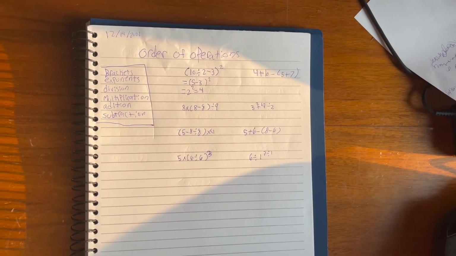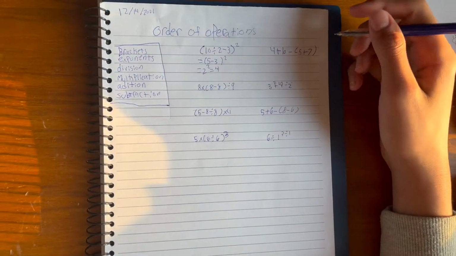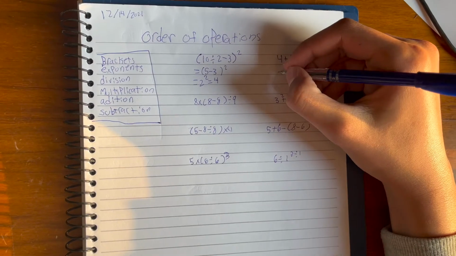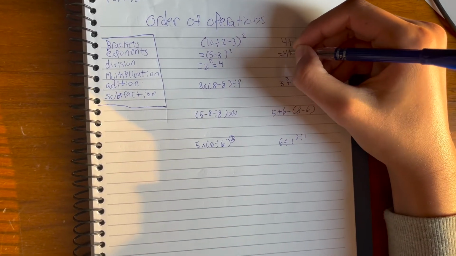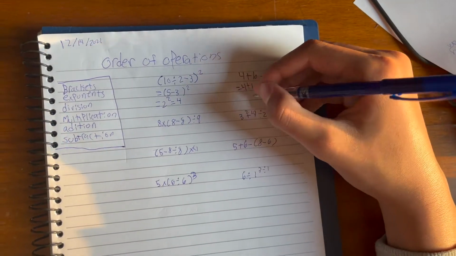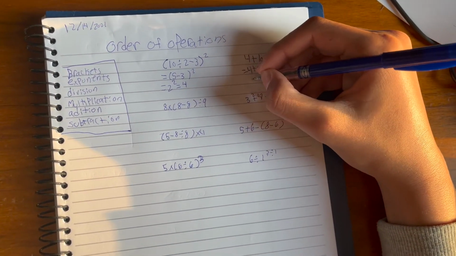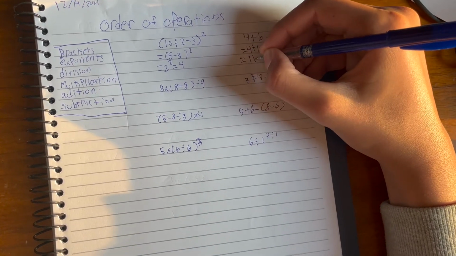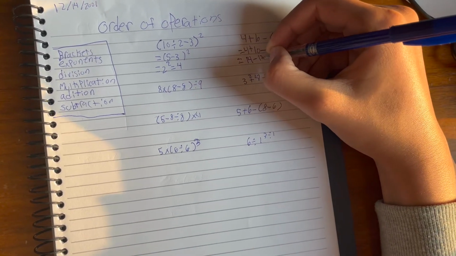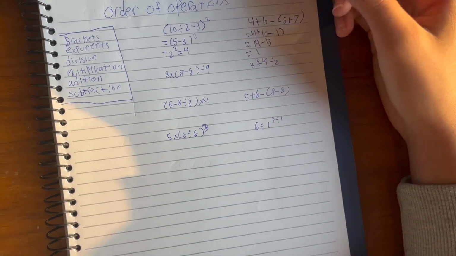Our next problem is 4 plus 10 minus bracket 5 plus 7. So according to the order of operations, we are going to do the brackets first. So we're not going to change 4 plus 10. It's going to be the same as it was, minus 13. And then now that we can do that, we're going to do the addition and then the subtraction. So then we're going to bring it down. It's going to be equals 14 minus 13. So then the answer equals 1.